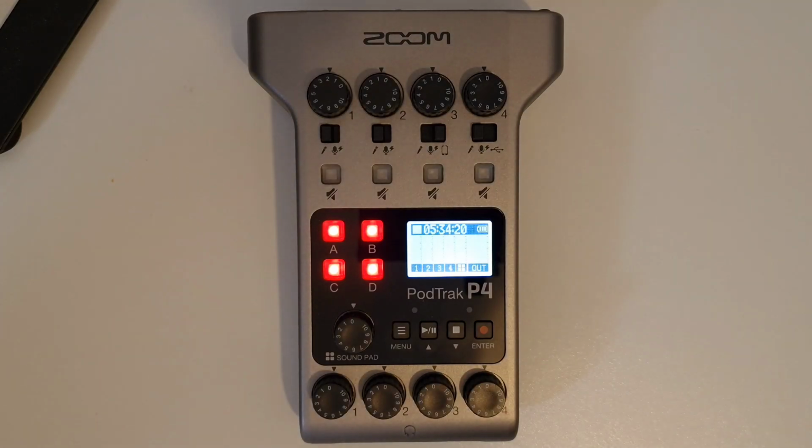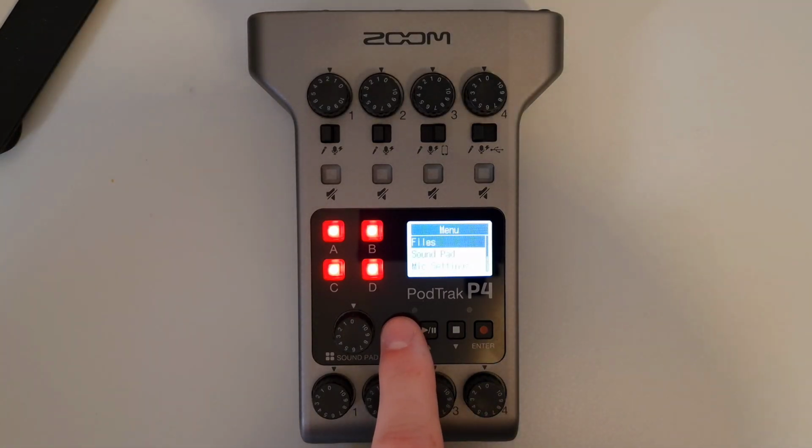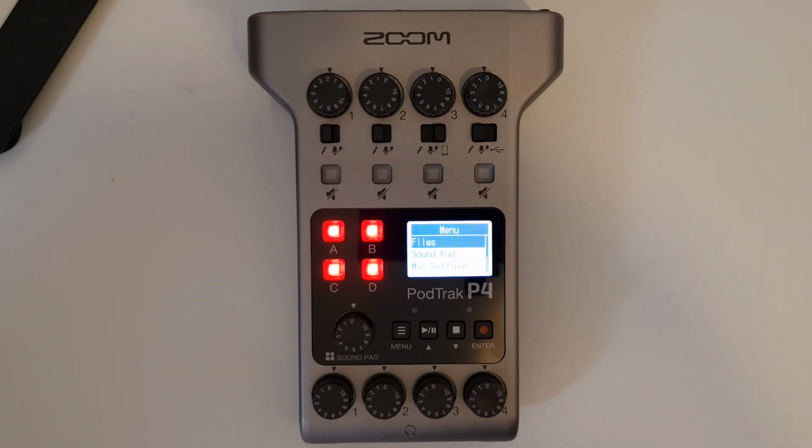How to delete files. Press the menu button to open the menu. It's located here. Use the up and down buttons to select files and then press enter.